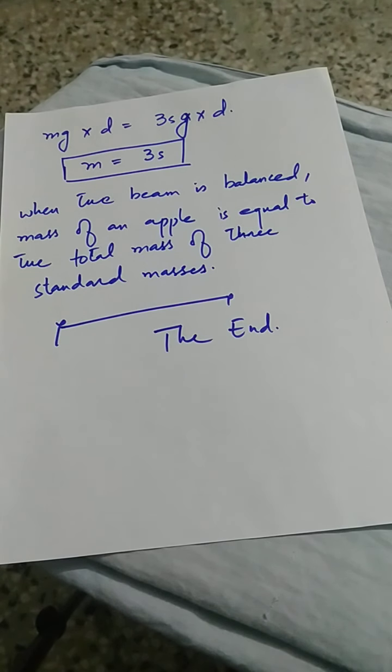As we know that W is equal to mg, and the distance is the same, we can write that mg multiplied by d is equal to 3s g into d. What is the 3s? As previously we have added three masses in the pan, so the weight of the pan is equal to the weight of the apple.